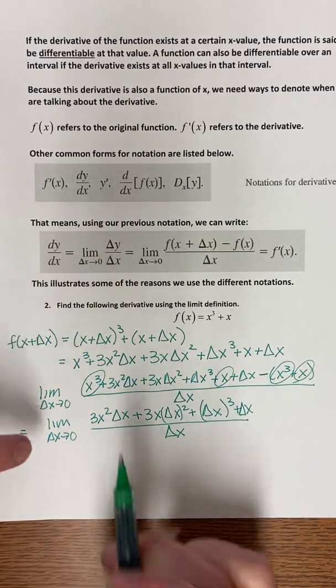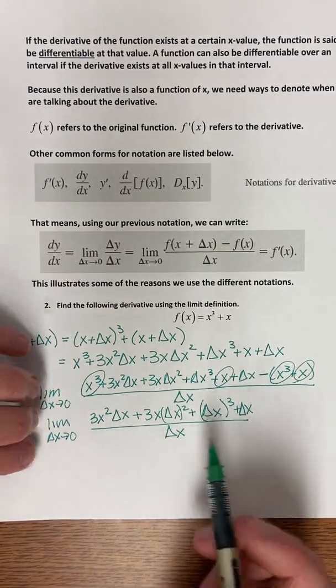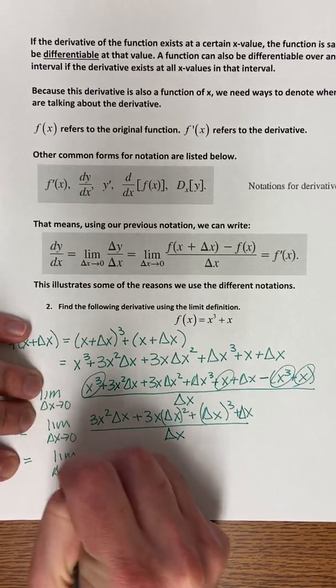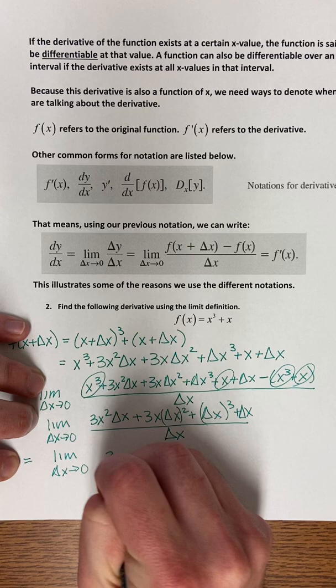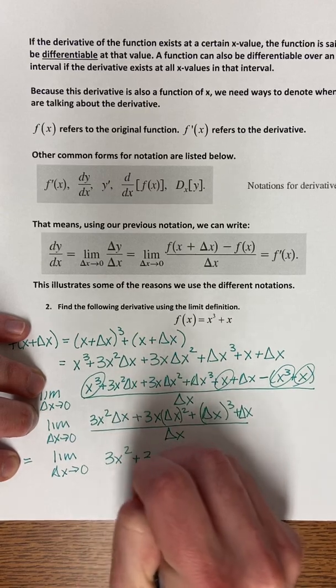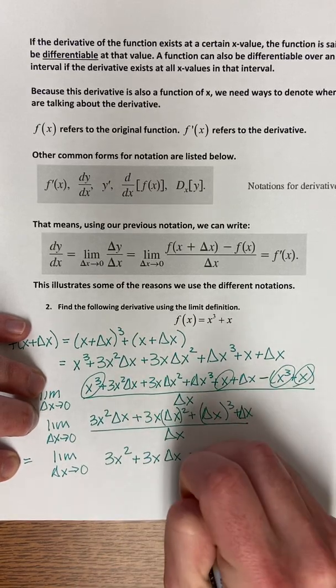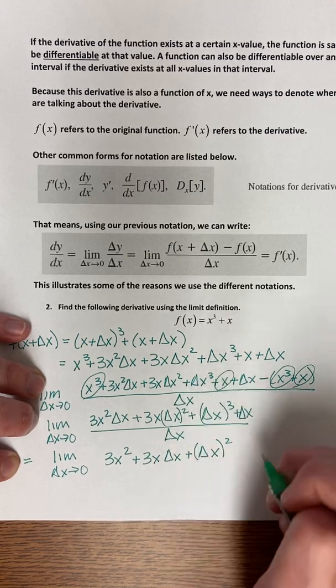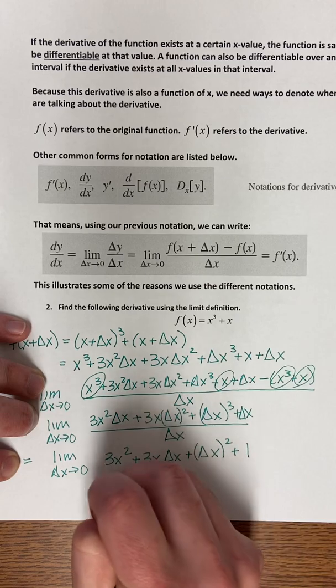And now we can actually successfully divide by 1 delta x. What happens here is that it removes 1 delta x from each term, so that would be 3x squared plus 3x delta x plus delta x squared plus 1.